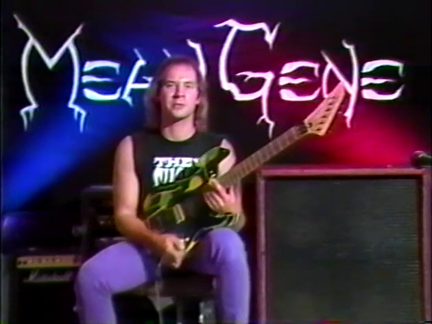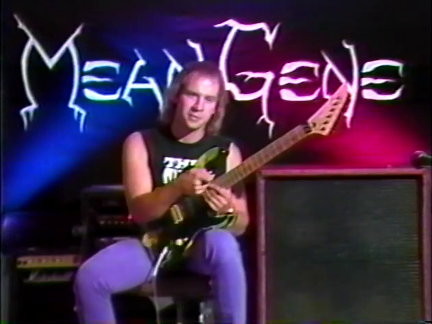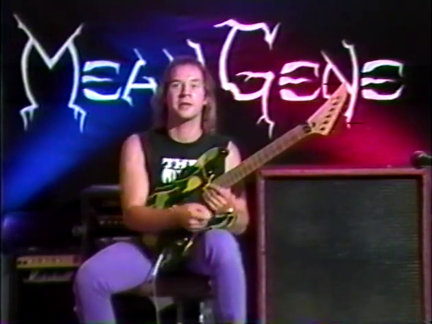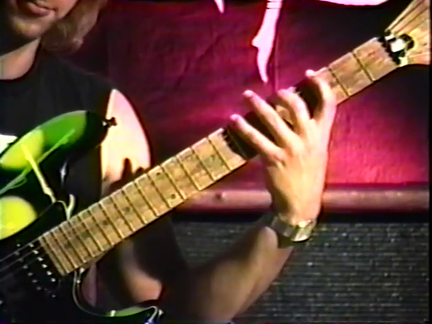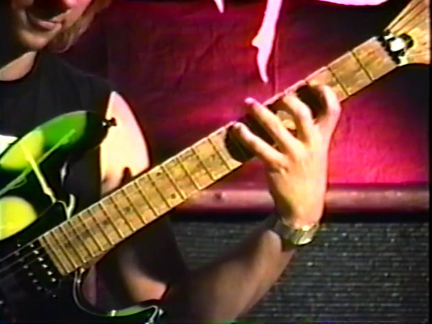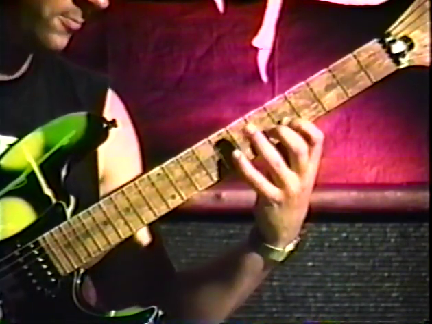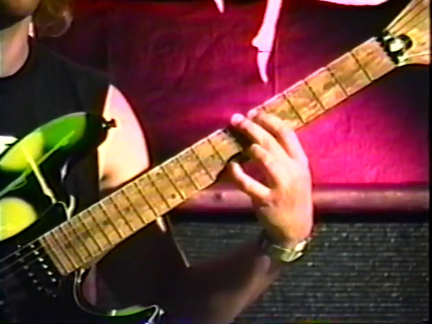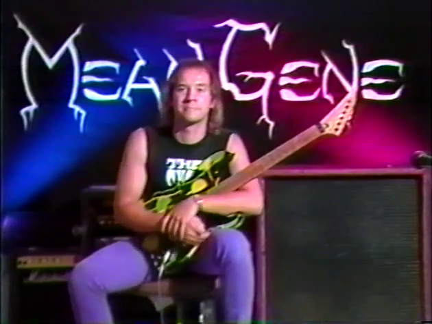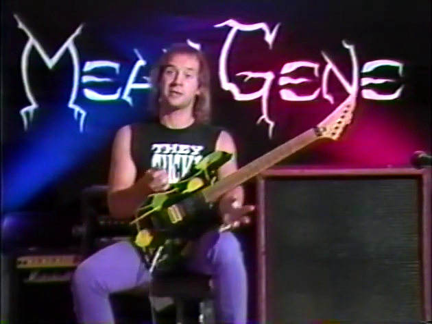Okay, first we got what's called quarter notes, and a quarter note will be right on the beat. So there'll be one note per beat, like this. Okay, now we also have what's called an 8th note. And an 8th note, there'll be 2 notes per beat, like this.